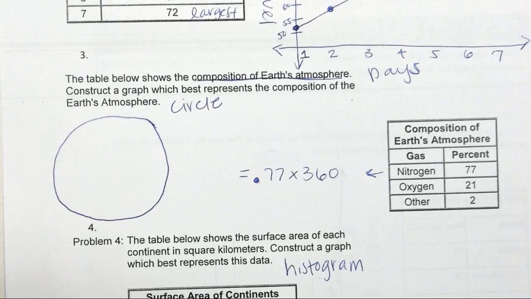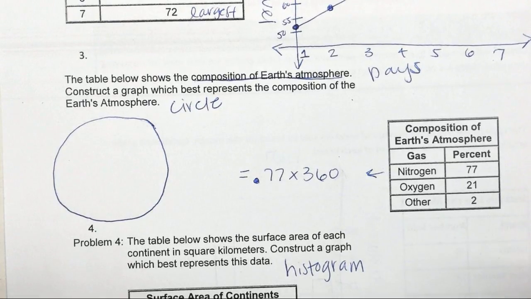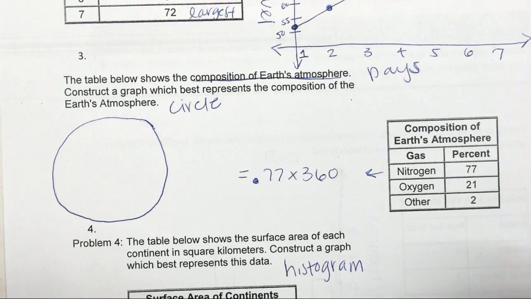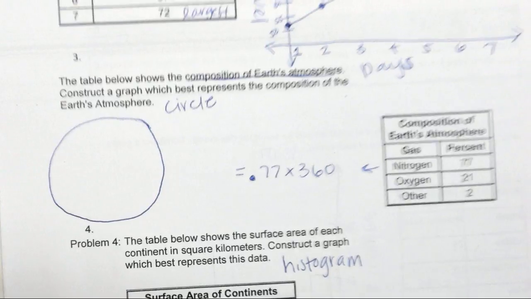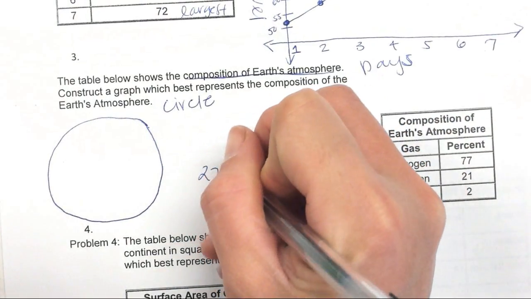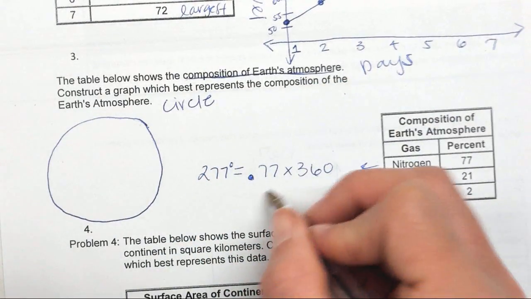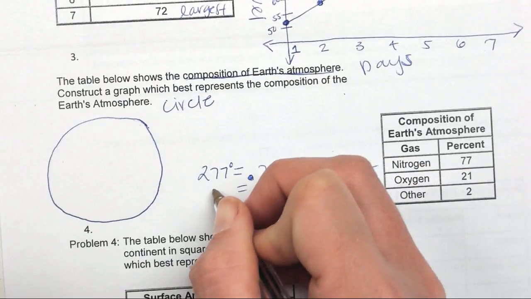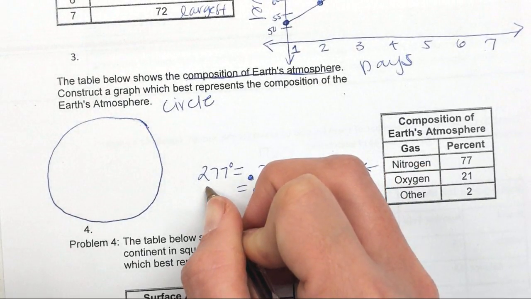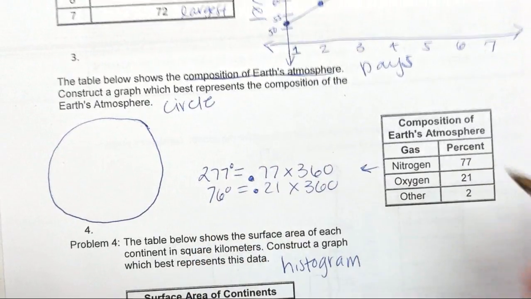Yes. What'd y'all get? Good. 277 degrees. The next one you'd have to do 0.21 times 360. That's 75.6, so that'd be 76 degrees, rounded to the nearest degree.